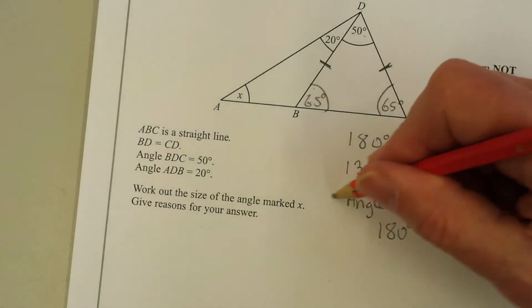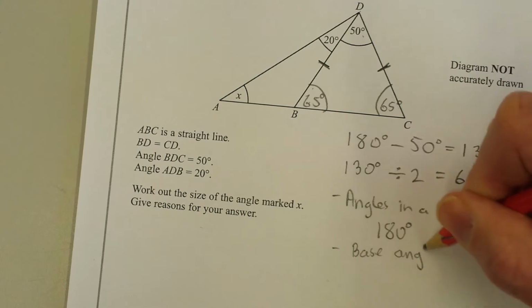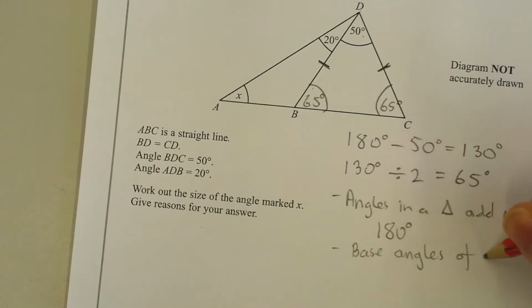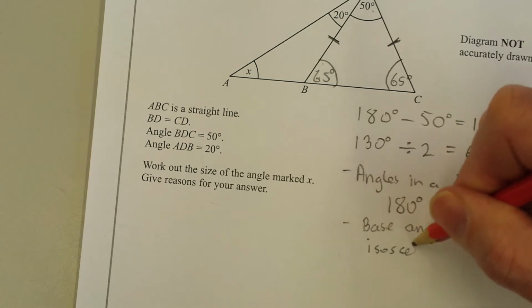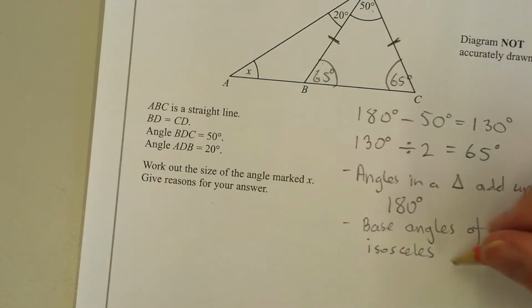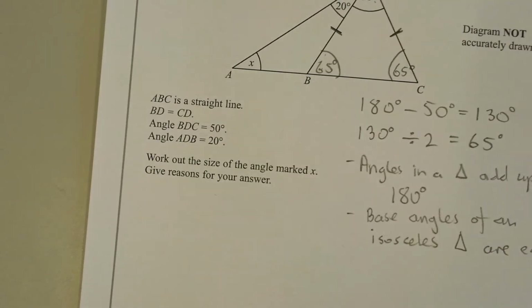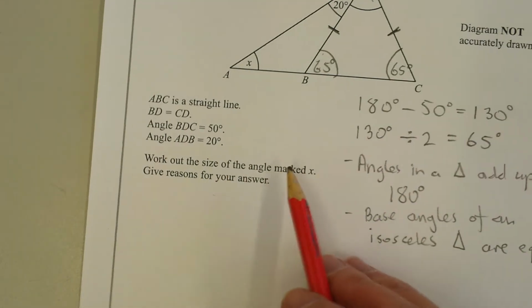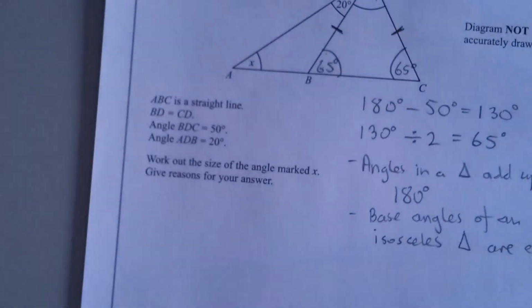I'll write the second one down. Base angles of an isosceles triangle are equal. And there's 2 reasons straight away. So you could have them from that. But remember, there is 2 marks for the reasons. So you can choose any one of those.